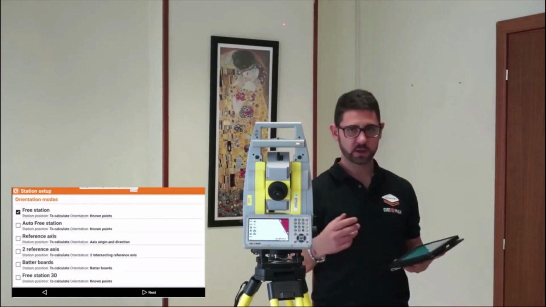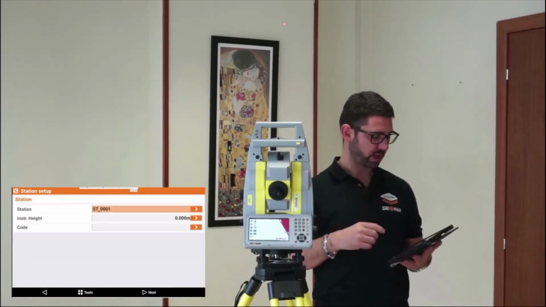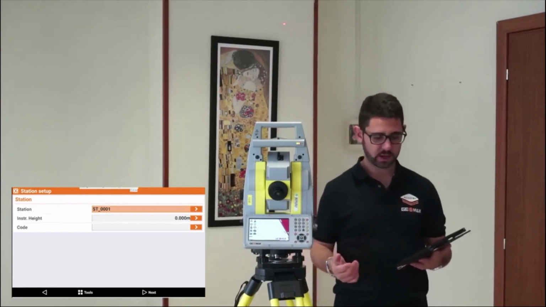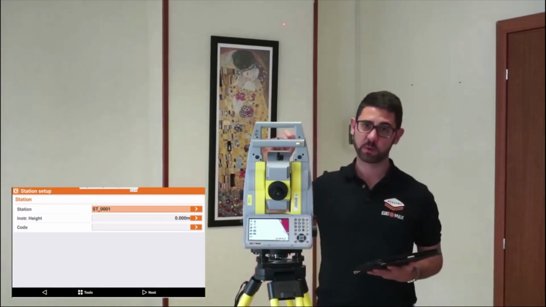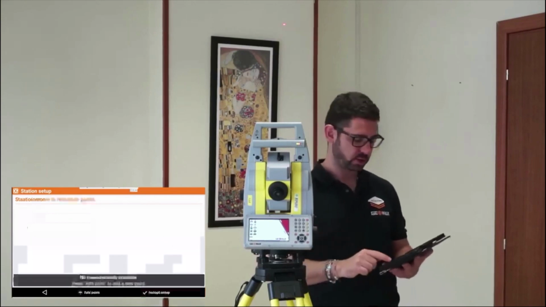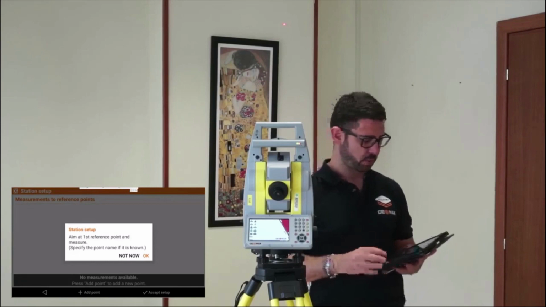Next, free station. Now, what we can do here, we can directly enter manually the instrument height. We can measure the instrument height, or we have the possibility to measure a reference point in order to calculate remotely the TPS elevation. In that case, I can select, I can move forward.